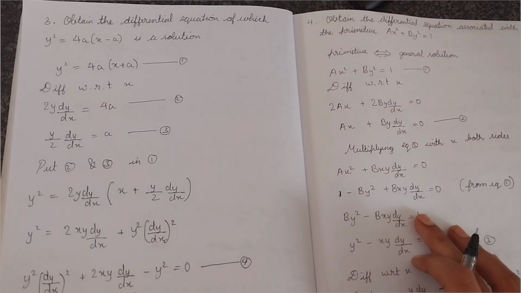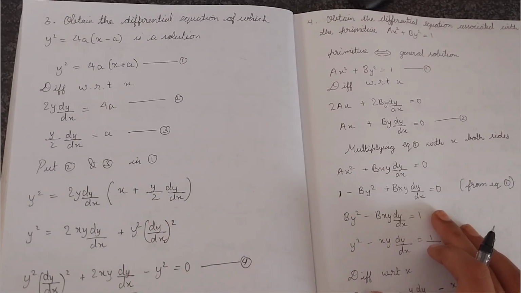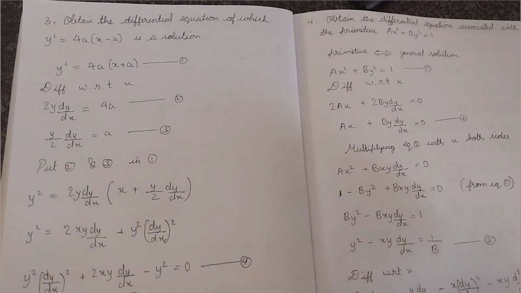Hello friends, today we are going to discuss exercise 12.1 in HK Das from the third question onwards.